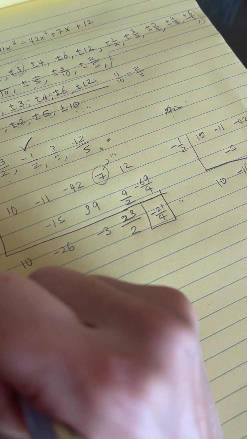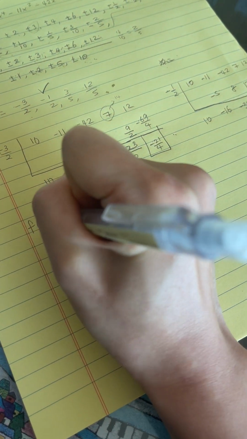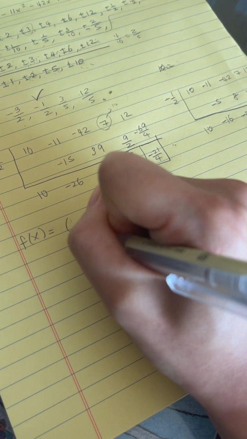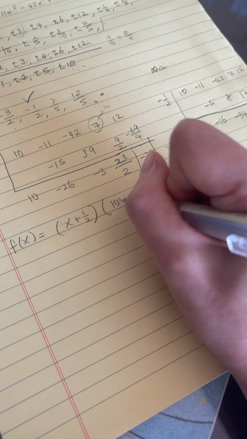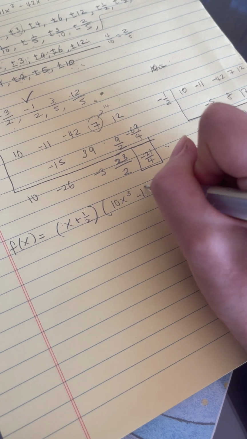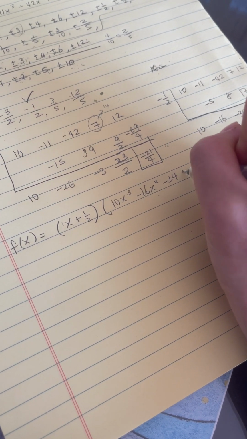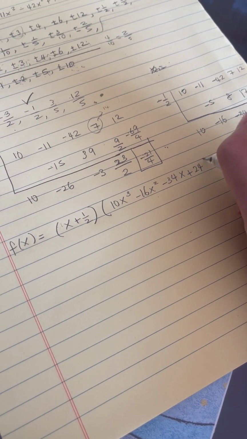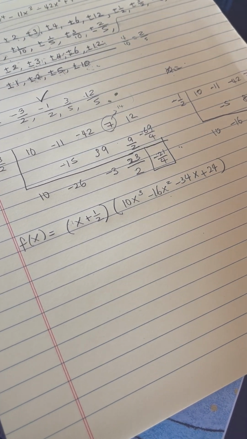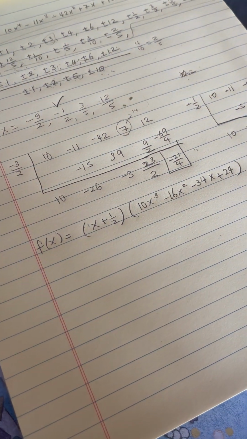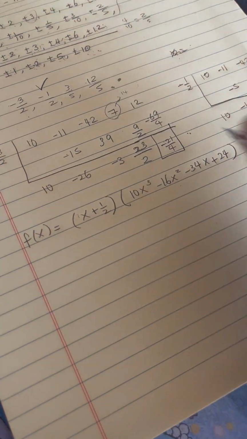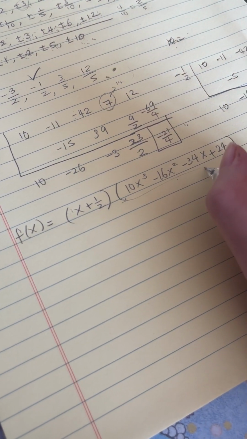So that means we can rewrite f(x) as 10x cubed plus 24, right? So from then on, we do the same thing where we try to see if we can factor this any further.